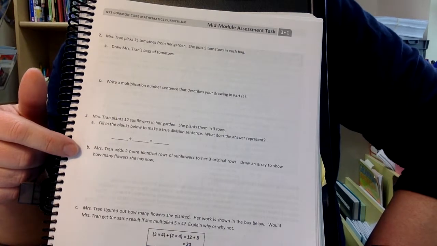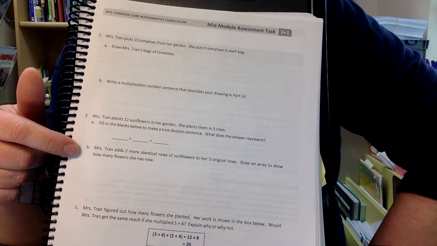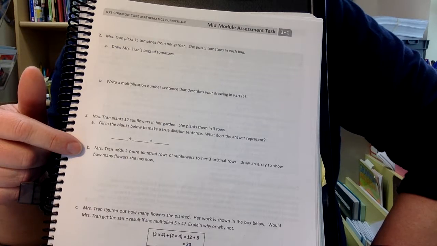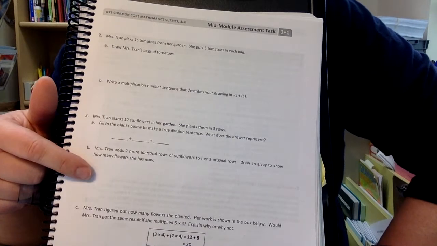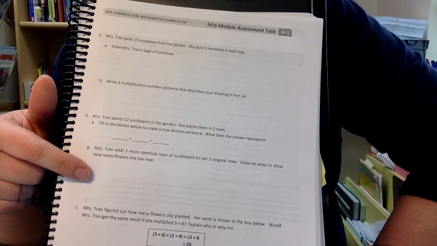And B. Mrs. Tran adds 2 more identical rows of sunflowers to her 3 original rows. That means she adds 2 more of the same rows of sunflowers to her 3 original rows. Draw an array to show how many flowers she has now. Pause the video to do your math to show your array.